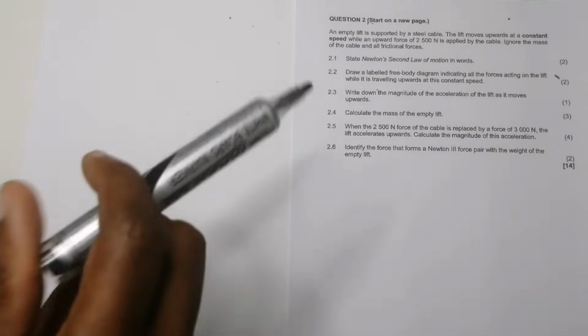All right, let's quickly get into it. I'm going to start with question 2 that had to do with Newton's second law. They say an empty lift is supported by a steel cable. The lift moves upwards at a constant speed. That should be something you highlighted, the fact that it's moving at a constant speed. Remember, if it's moving at a constant speed, it means that acceleration is zero. There is no acceleration in that case. They say an upward force of 2,500 newtons is applied by the cable. They say ignore the mass of the cable and all frictional forces.